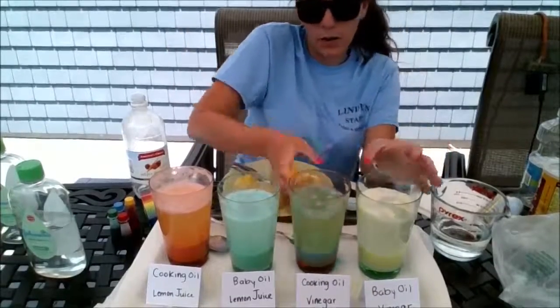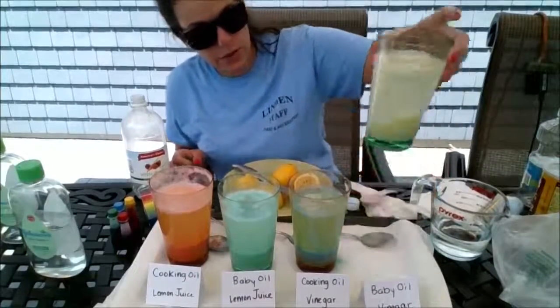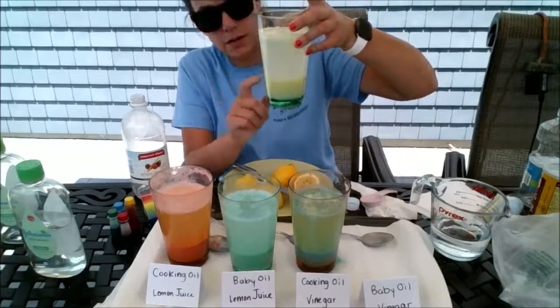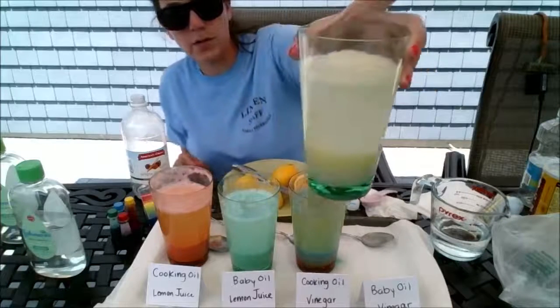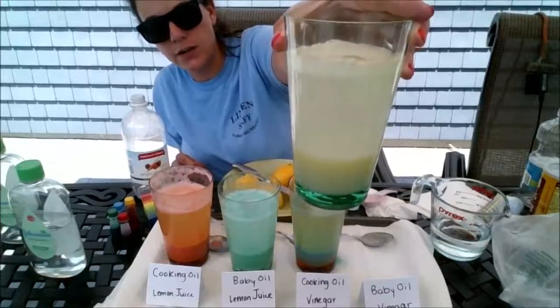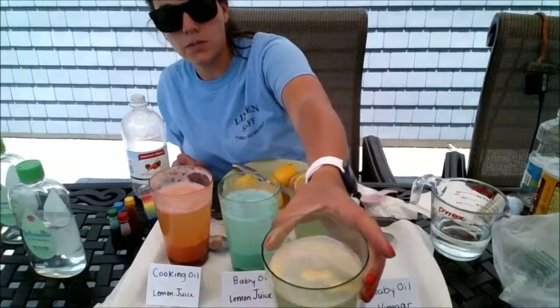And then our yellow, which is kind of hard to see because our cup is green, unfortunately. But if you tap it, you'll see some more of the bigger bubbles in there. So I think that the vinegar creates a larger bubble, because if you can see in the top, larger bubbles are coming up.